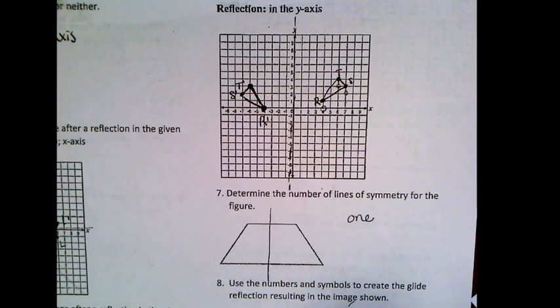Oh no, I didn't get no's. Never mind. Those were old comments. So 6 is just a review from the previous section. 7, you can fold it once.